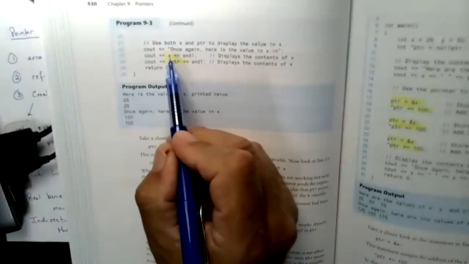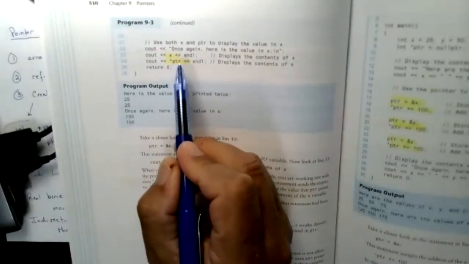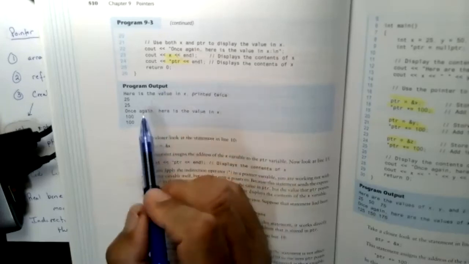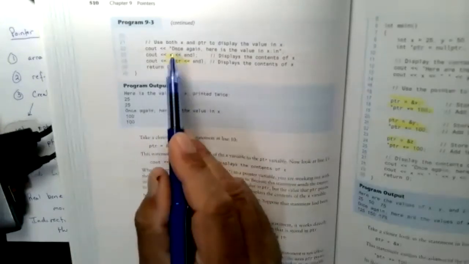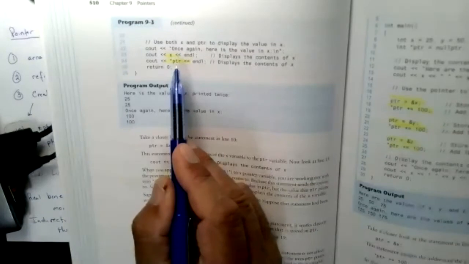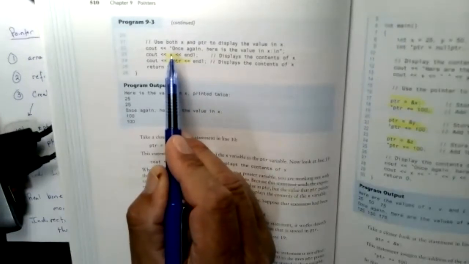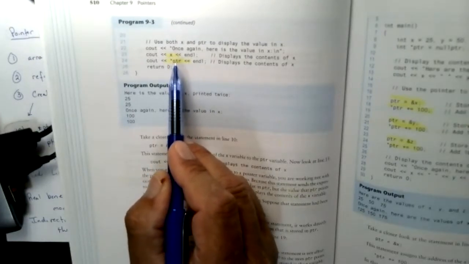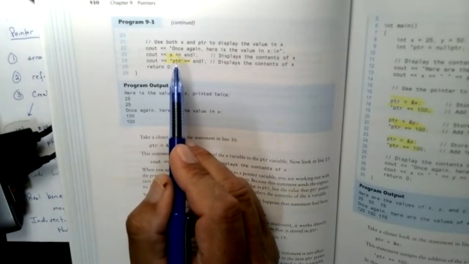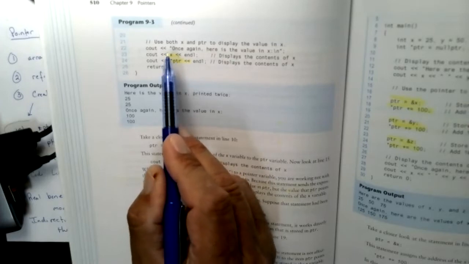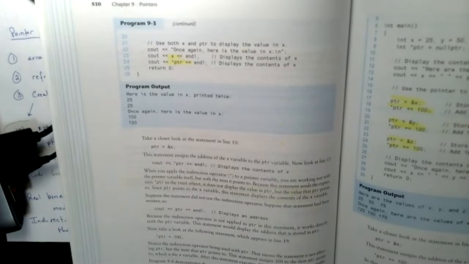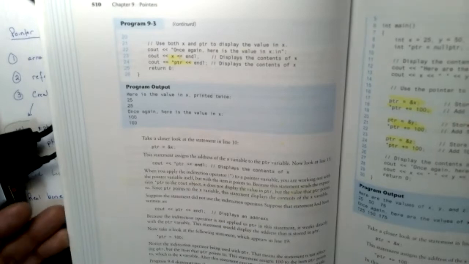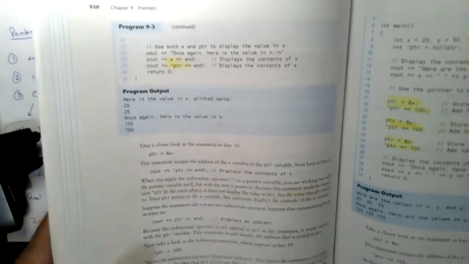So now I have x. Whoops. I have x, and I dereference that address where x is. Notice I get 100. So these two lines are basically interchangeable. x and *pointer are interchangeable. x is the value of x. *pointer is the value at the address stored in pointer, which is x's address. So I get that value. Questions?